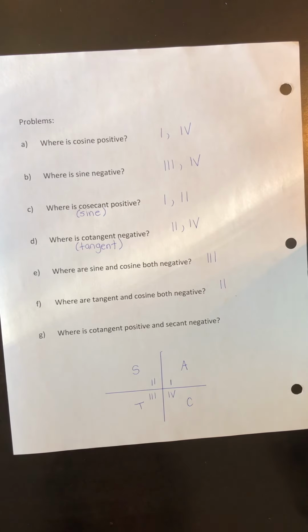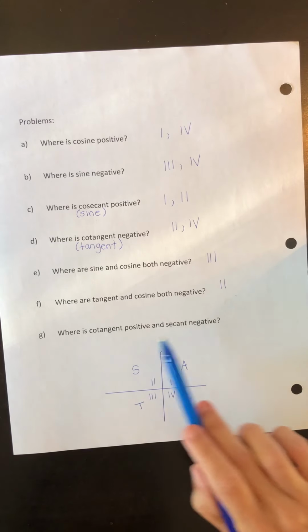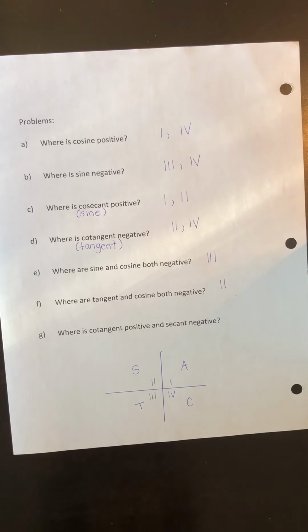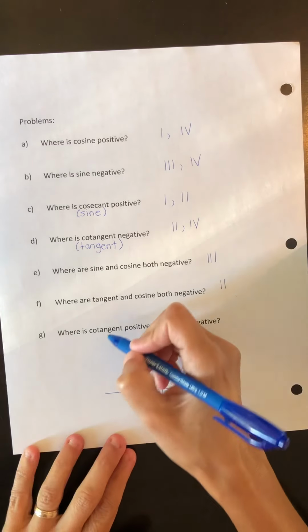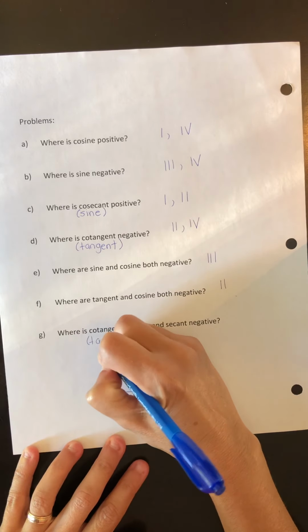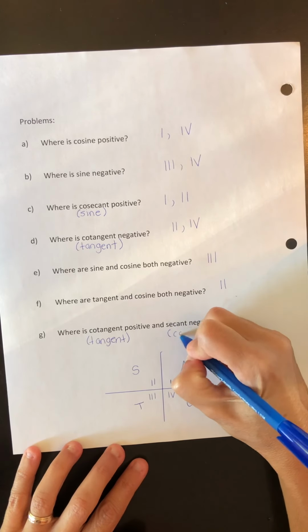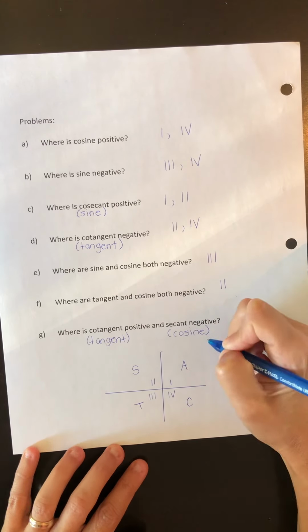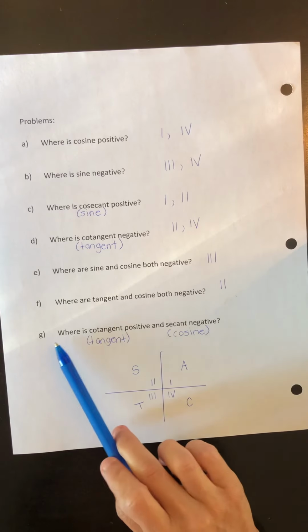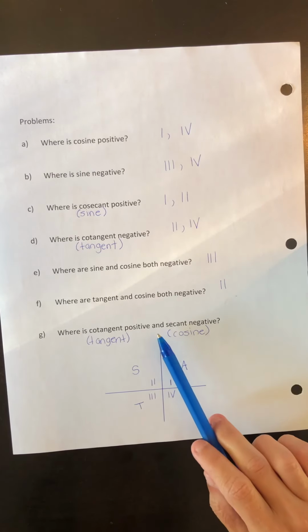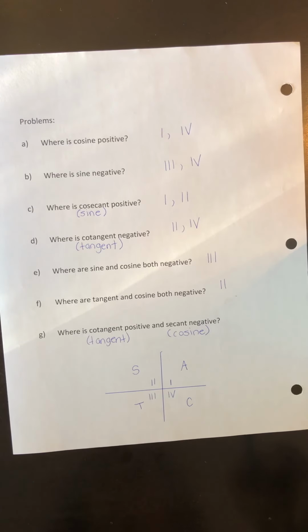Finally, where is cotangent positive and secant negative? Cotangent and secant are both reciprocal functions, and therefore we have to change the question so that it includes the corresponding main functions. Cotangent is the reciprocal of tangent, and secant is the reciprocal of cosine. So now the question is, where is tangent positive while cosine is negative?